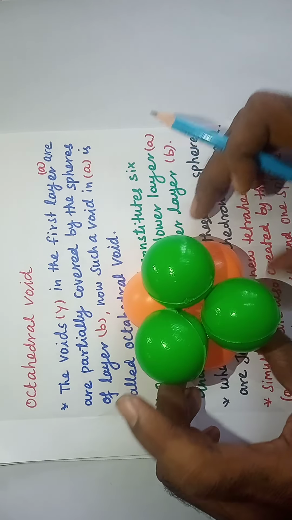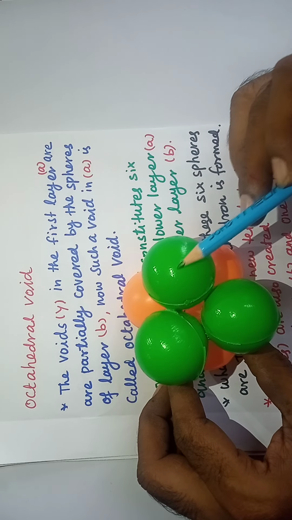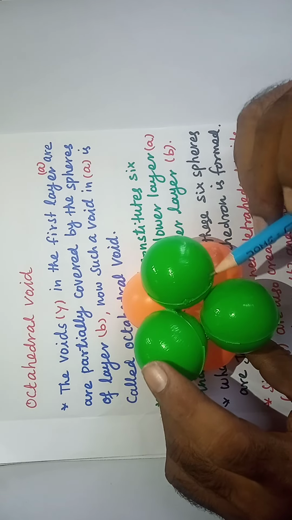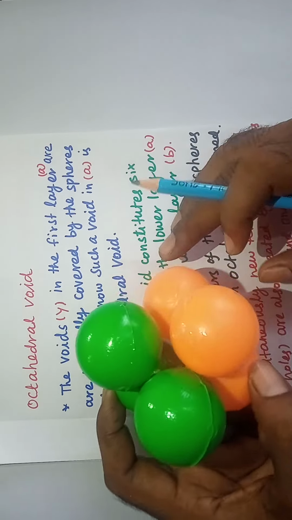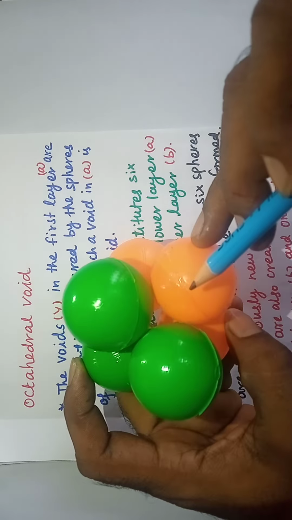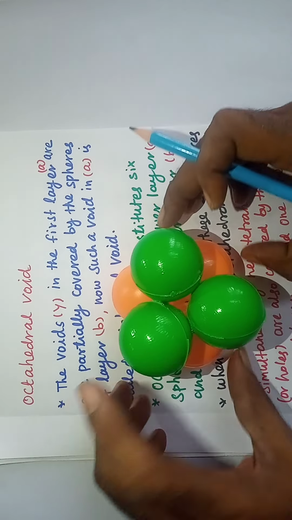So in this way, we place the second layer in the depression of the first layer. It forms octahedral voids. There is some gap or free space between these 6 spheres or 6 atoms. So this void is called an octahedral void.